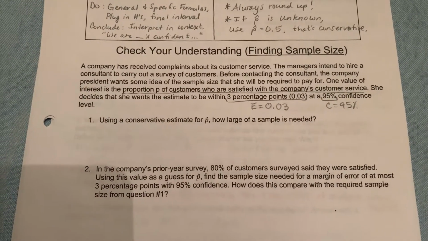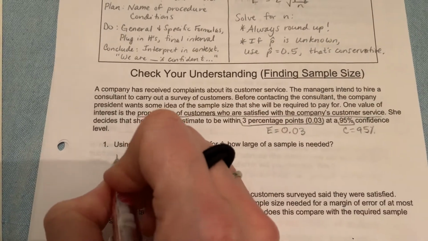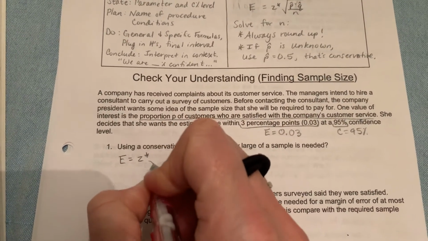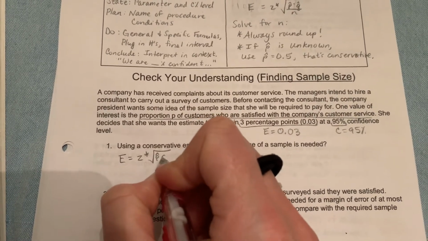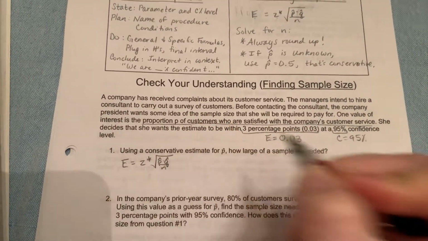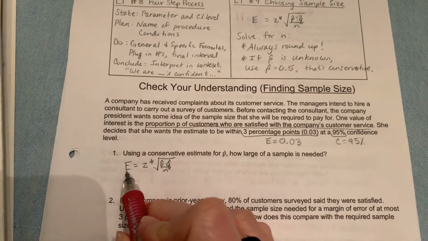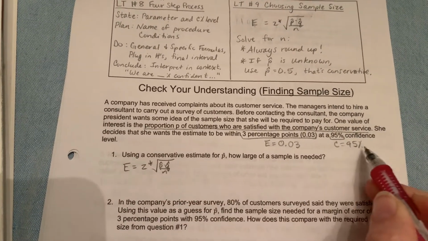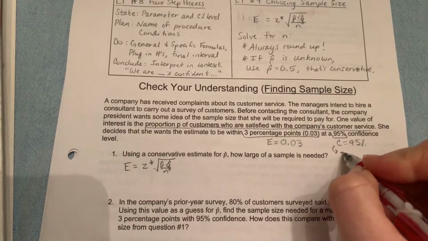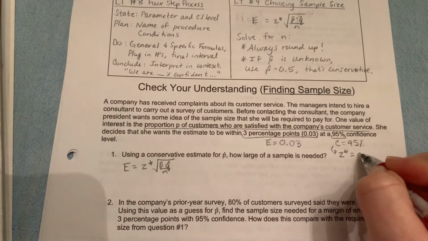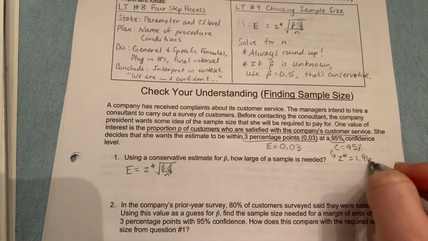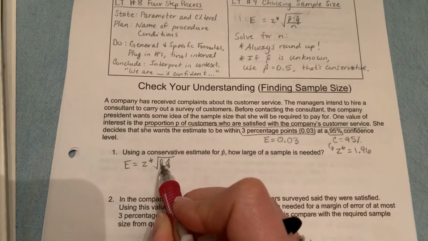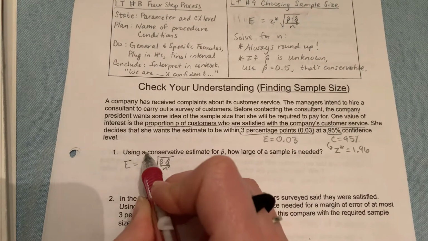So let's get started by just writing down our formula. Margin of error is Z star times the square root of P hat times Q hat divided by N. Okay, we know the margin of error they want us to use, 0.03. The Z star refers to the confidence level. So for 95%, remember Z star is 1.96. We can look that up in table A or in various places throughout our notes. And then P hat, it's saying a conservative estimate.